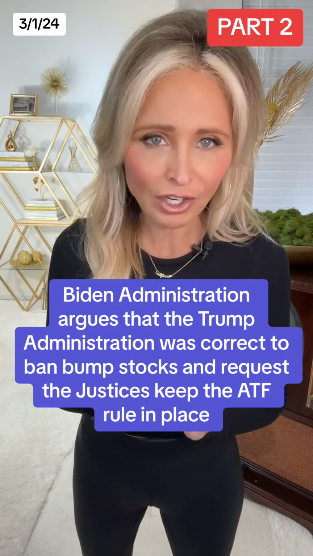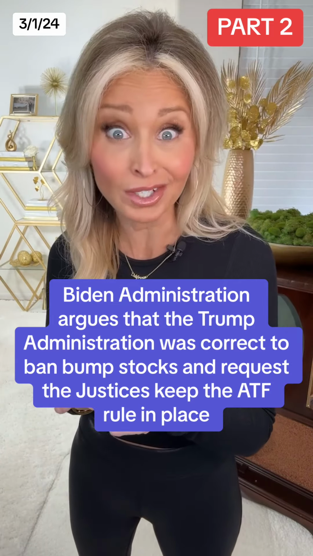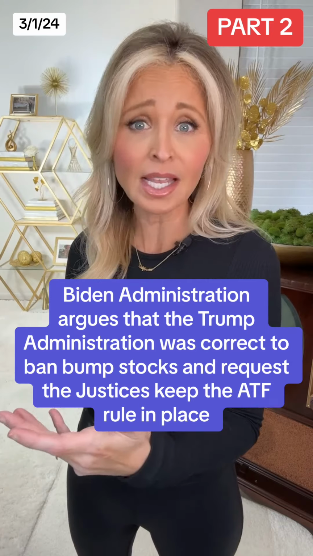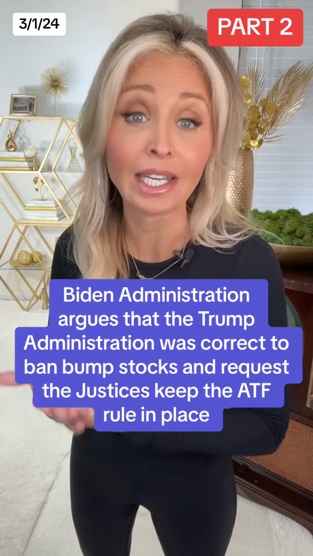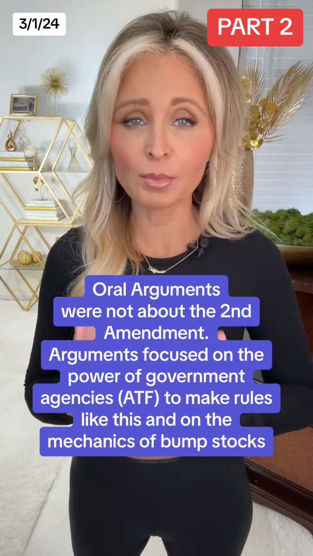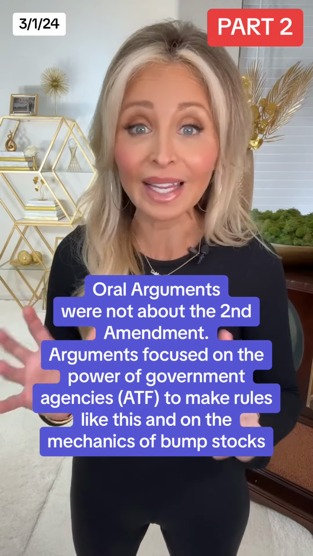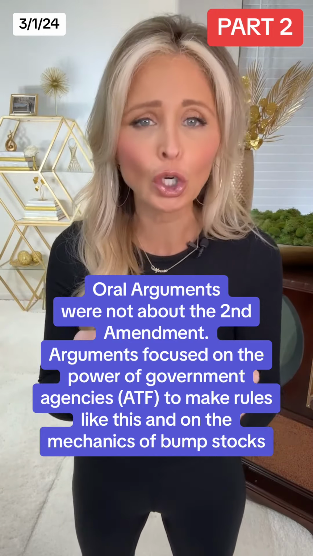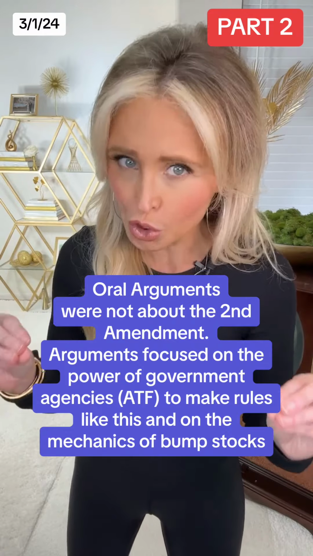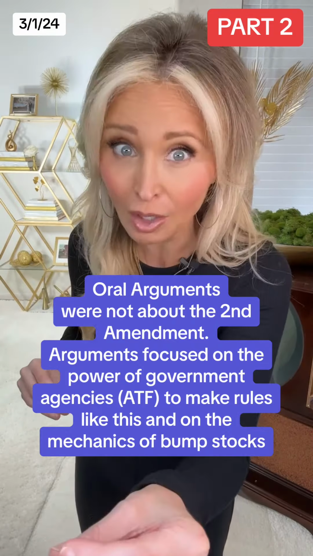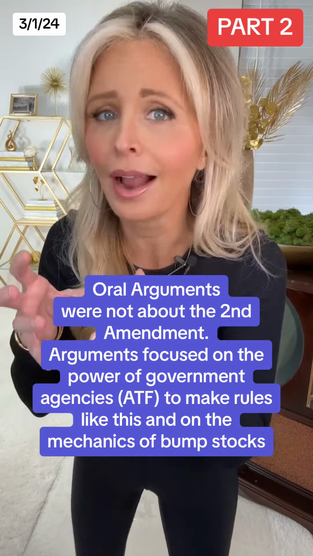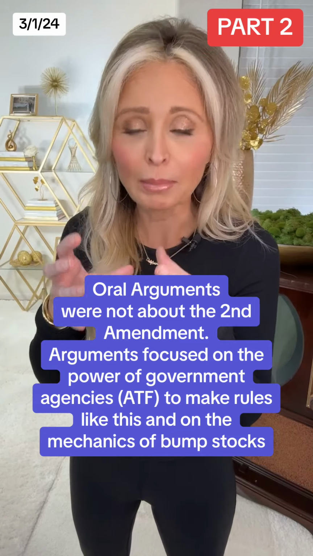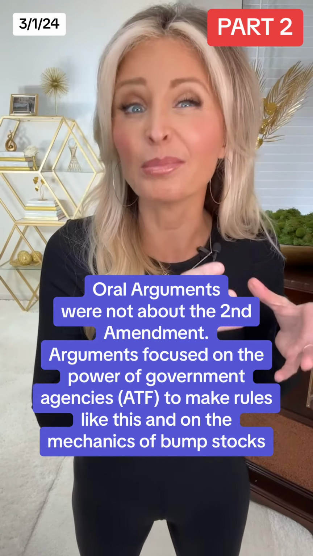Obviously, the Biden administration argued the Trump administration was right to ban bump stocks, and they want the Supreme Court justices to keep the ATF's definition in place. During oral arguments, both sides were not arguing the Second Amendment. Instead, they were arguing the administrative rule change by the ATF under Trump. So they were really arguing about how bump stocks technically operate and whether they can be put in the machine gun bucket because of that.